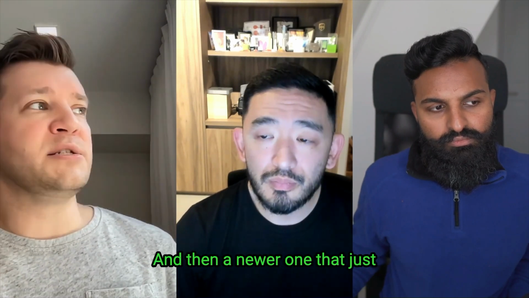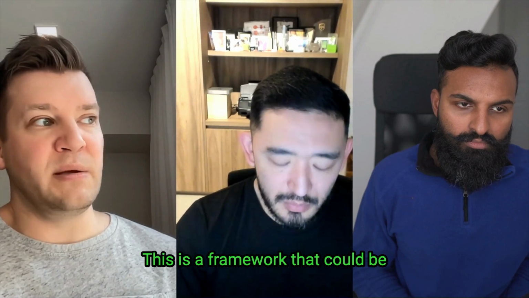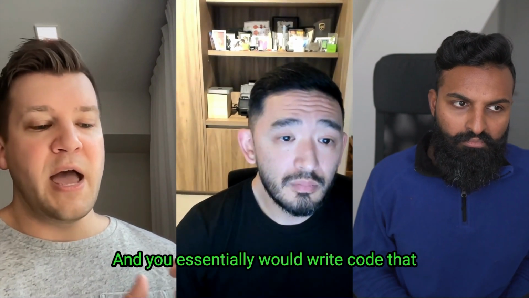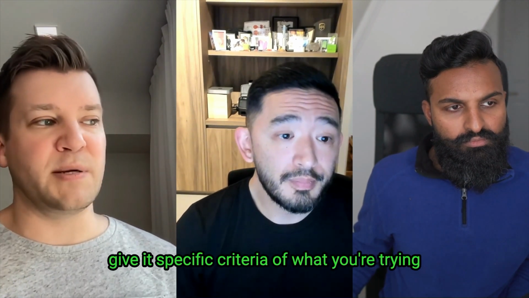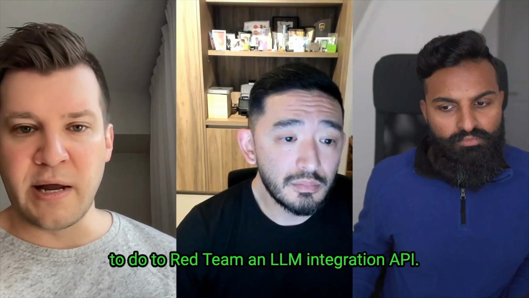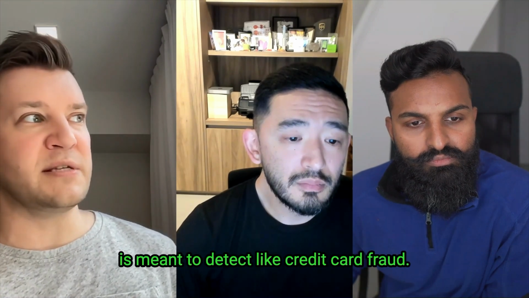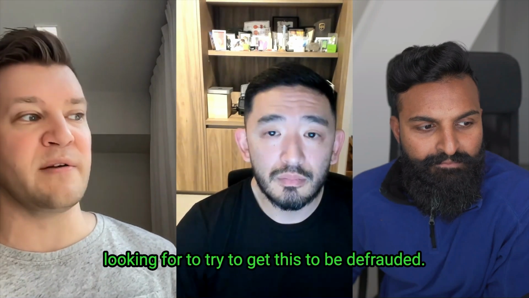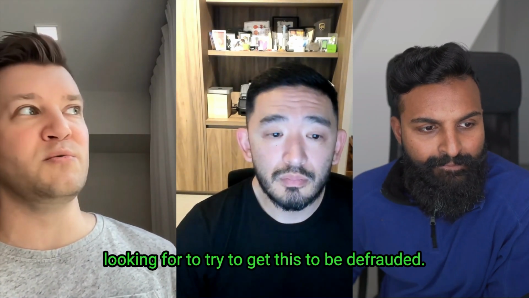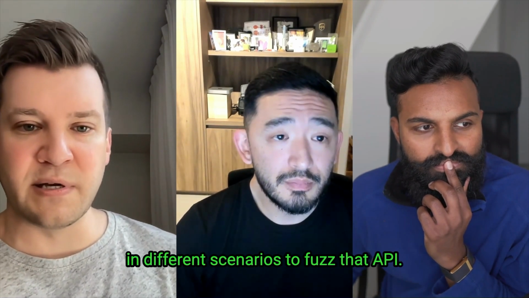And then a newer one that just came out is through the Azure Red Team, PyRIT. This is a framework that could be retrofitted to work with an online API. And you essentially would write code that can implement these types of tests and give it specific criteria of what you're trying to do to red team an LLM integration API. Say this is meant to detect credit card fraud, and that's my use case. I want to implement what I would be looking for to try to get this to be defrauded. And then it's going to generate, also using an LLM, different attack cases in different scenarios to fuzz that API.